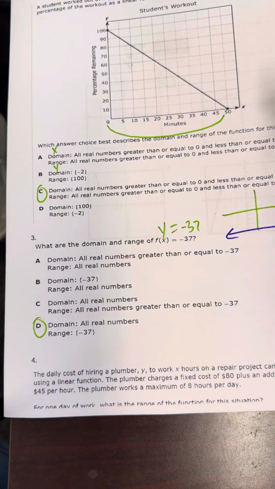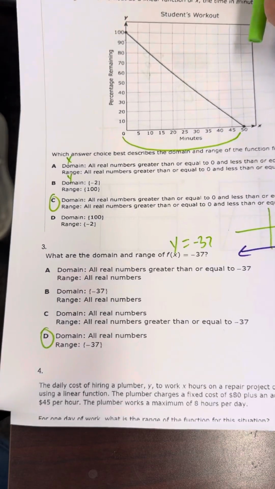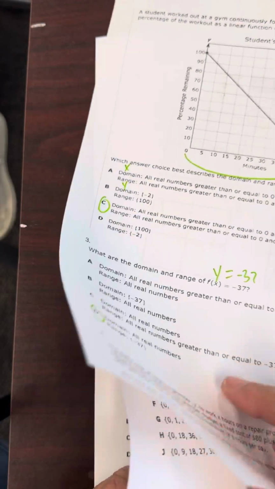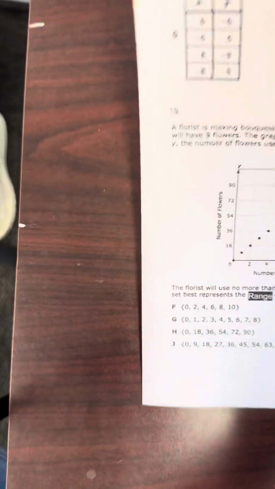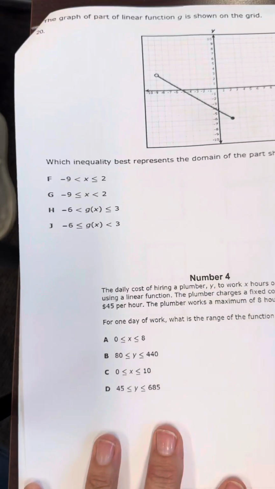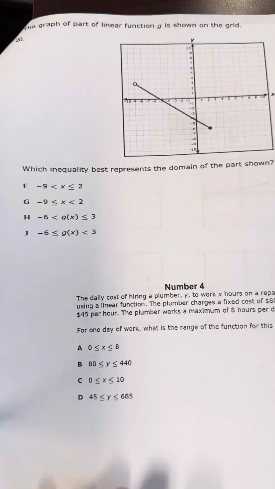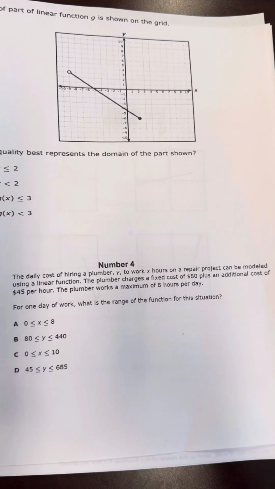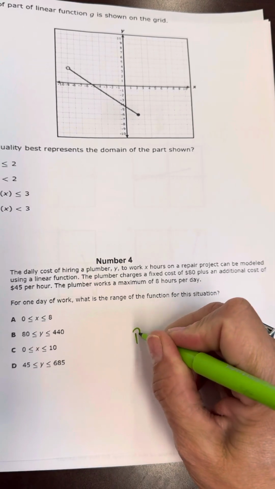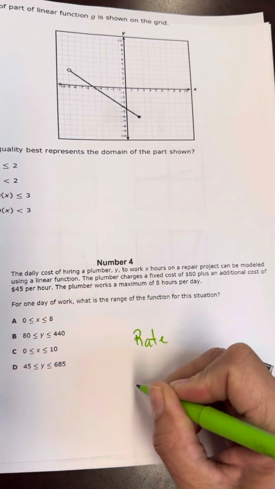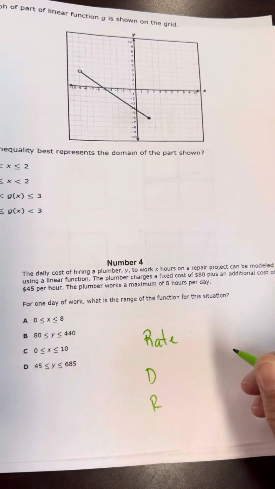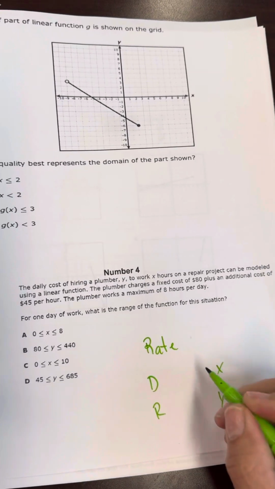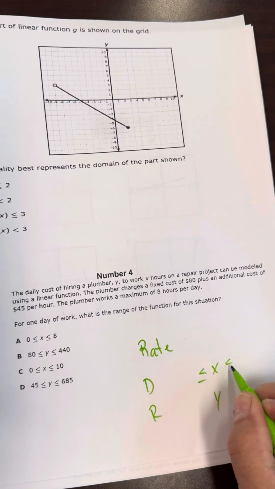Number 4, I lost the multiple choice. So let me add those back in. Okay, so for our word problems, you have a template. So you have your rate, then domain and range, x, then y, less than or equal to, less than or equal to.